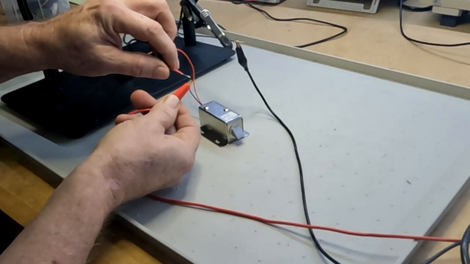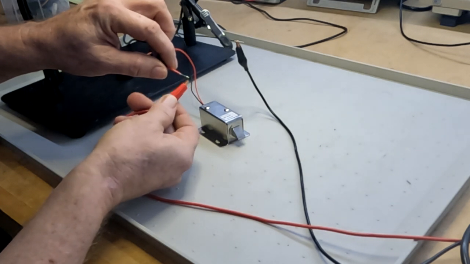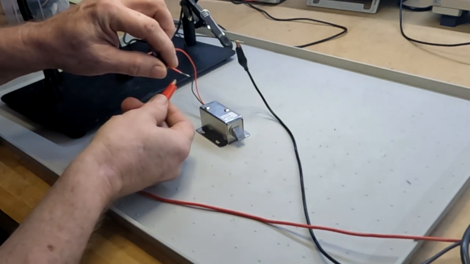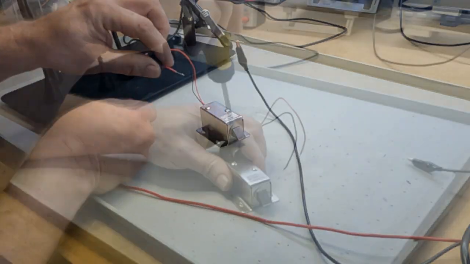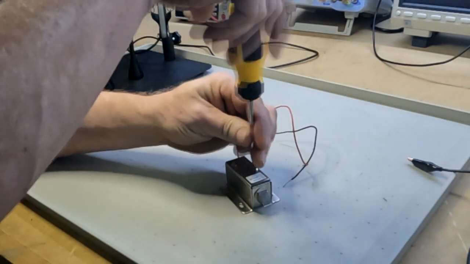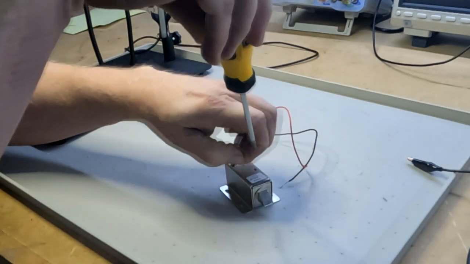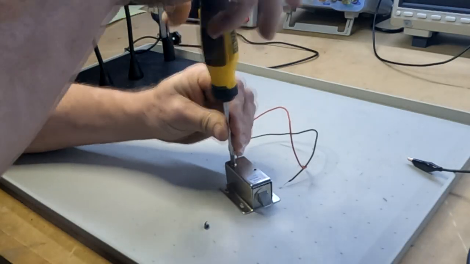Some experimentation with the rated 6 volts had marginal results, but forcing the 12 volts worked perfectly. The solenoid latch is made by Uxel. It contains an internal spring which will need to be removed for this application.